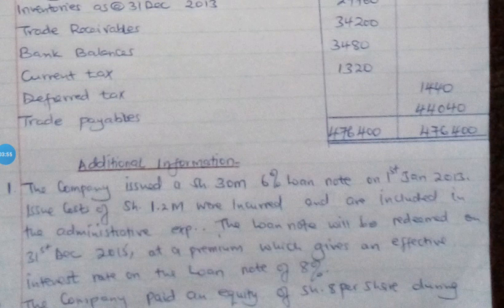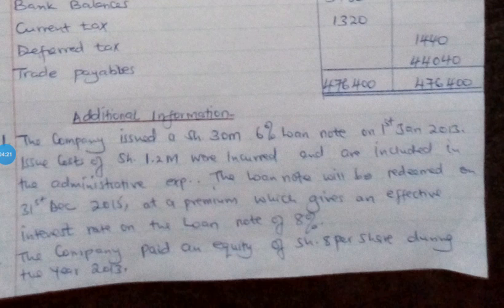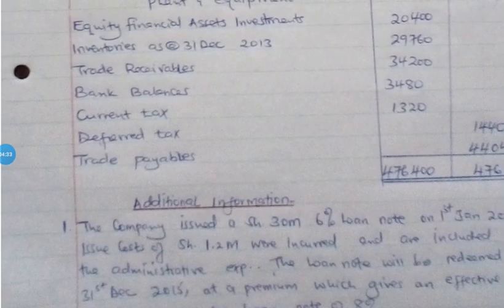Number 2, the company paid an equity dividend of shilling 8 per share during the year 2013. So note number 2, we are saying that the company paid an equity dividend of shilling 8 per share during the year. So let's go to note number 3.